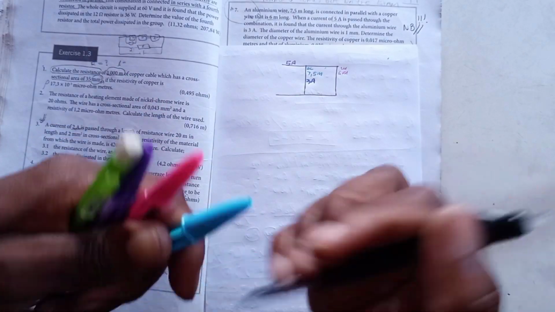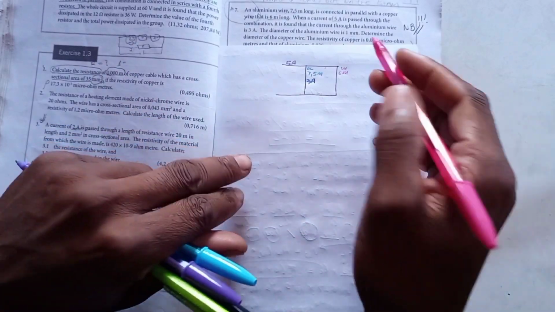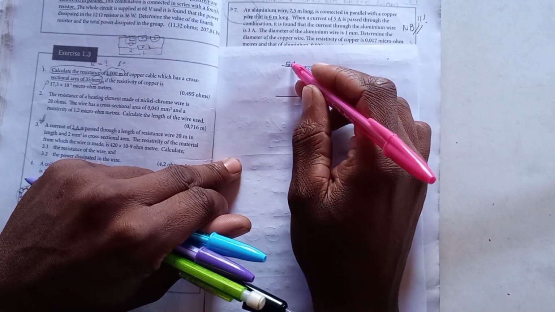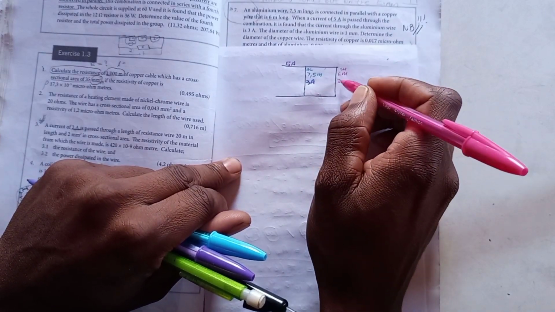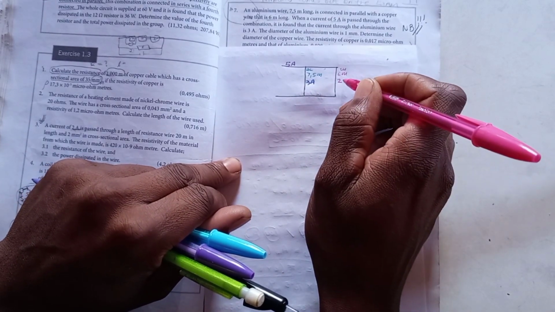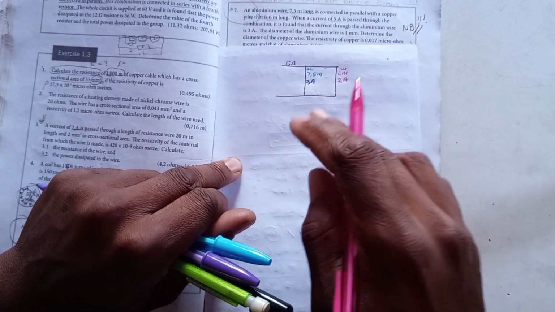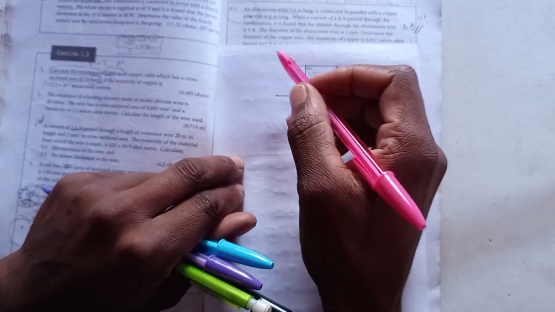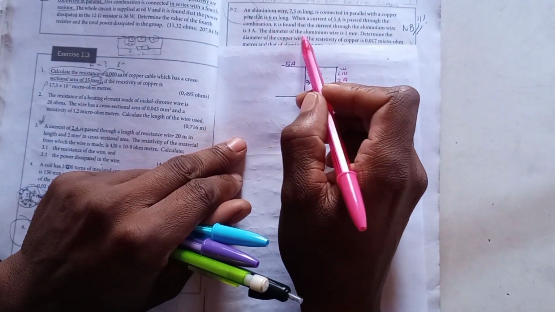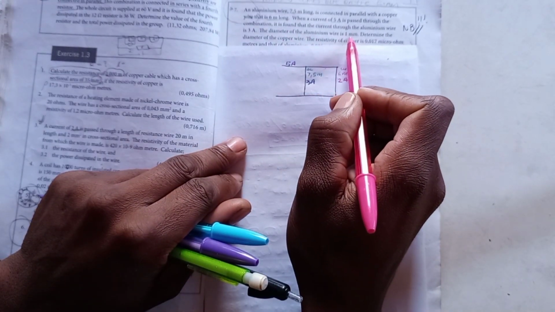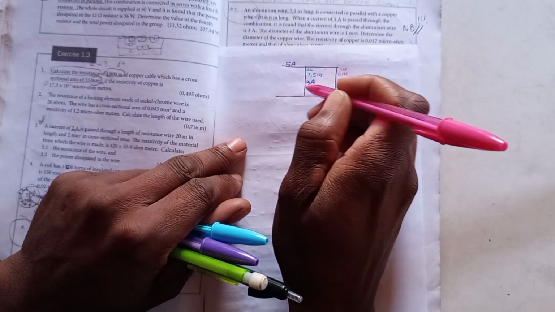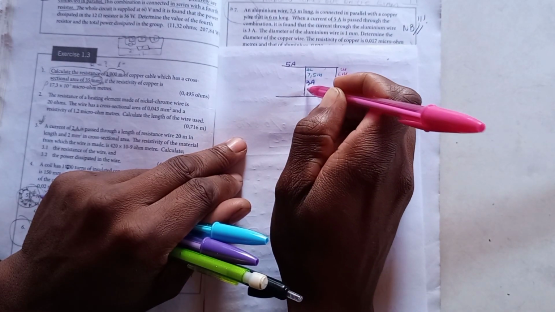So this tells us that the current across the copper is 5 minus 3, 2. Kirchhoff's law. And what else are they telling us? The diameter of the aluminium wire is 1. So D, they are telling us D here.